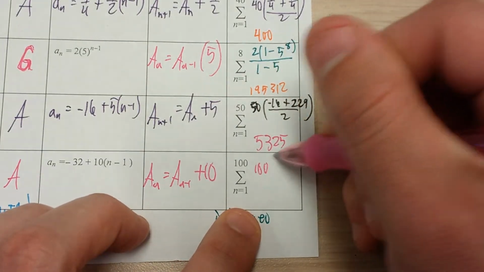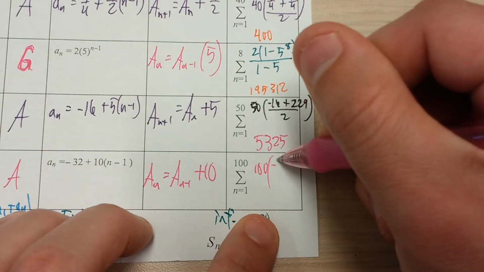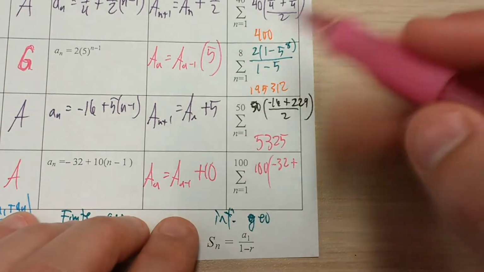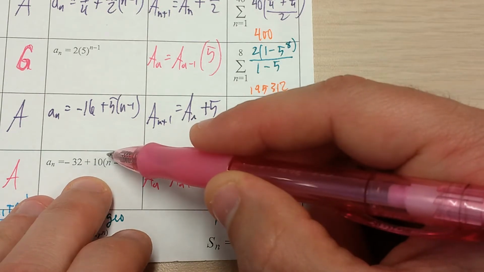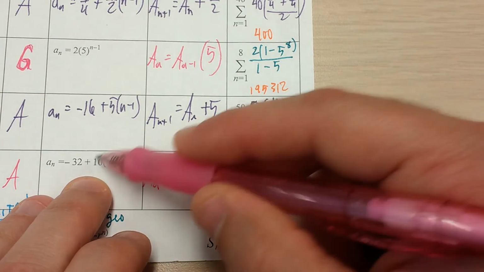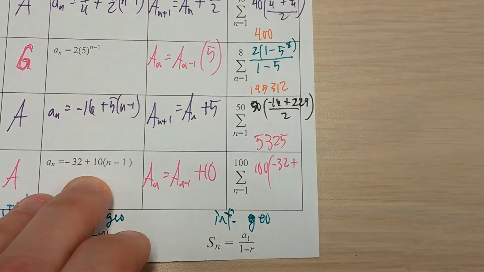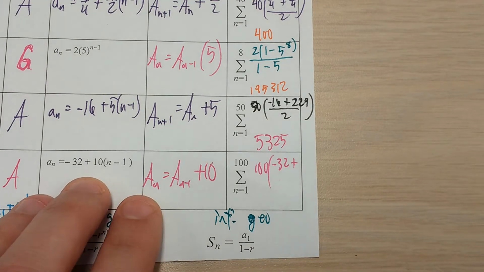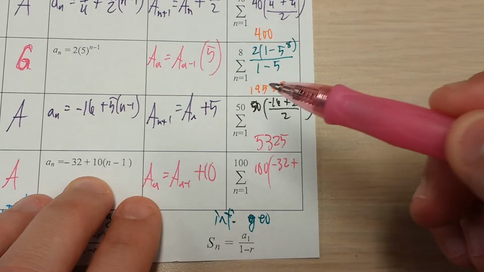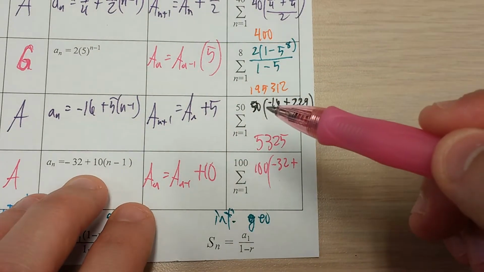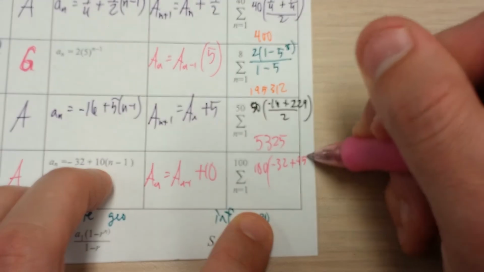We have 100, and then the first term is negative 32. The 100th term, so we're going to add 99 times, right? So if I add 10 100 times, that would be 1,000. Take away one of those 10s. 990 minus 32, 958.